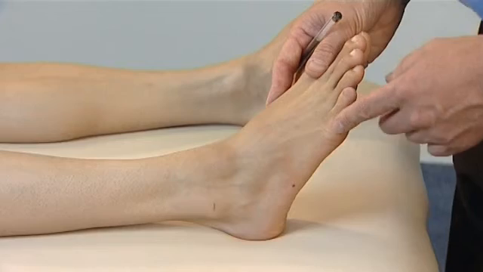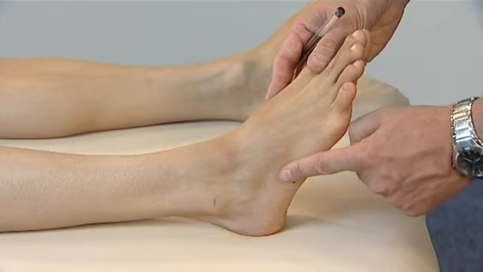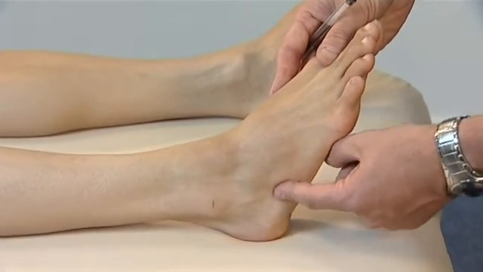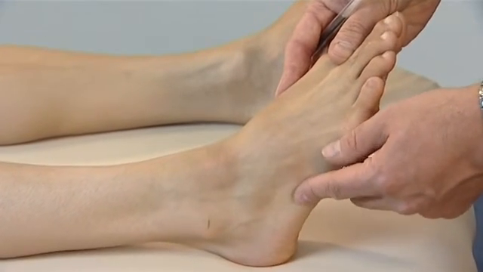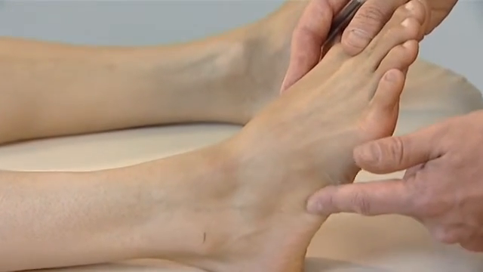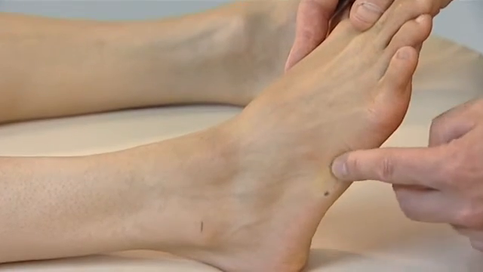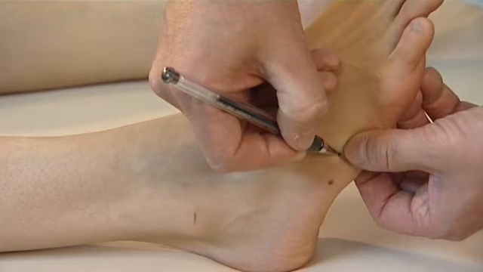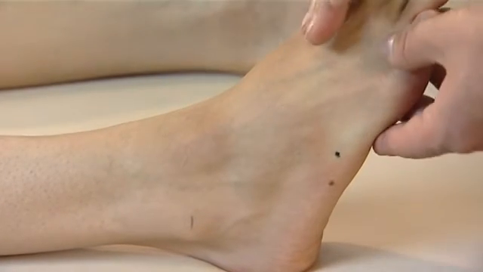Bladder 64 is located distal and inferior to the base of the fifth metatarsal. If you palpate along the lower part of the lateral border of the foot, you'll find a bump. This is the base of the fifth metatarsal. Locate this point just distal and inferior to the flare of the bone.